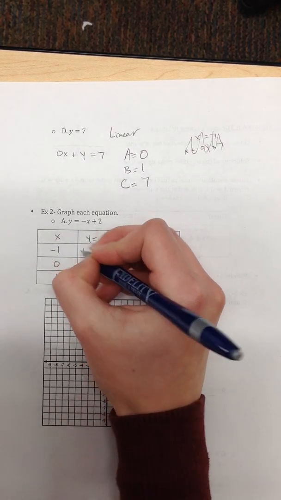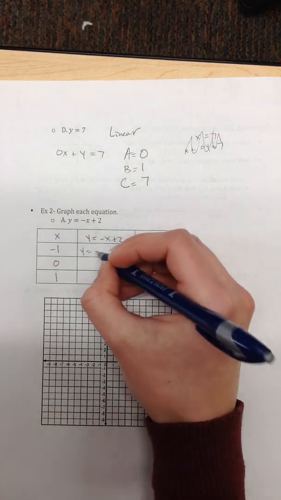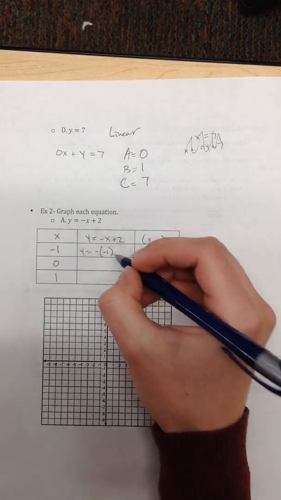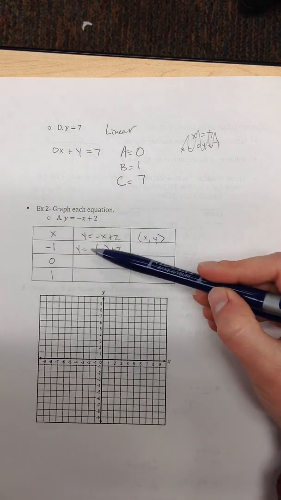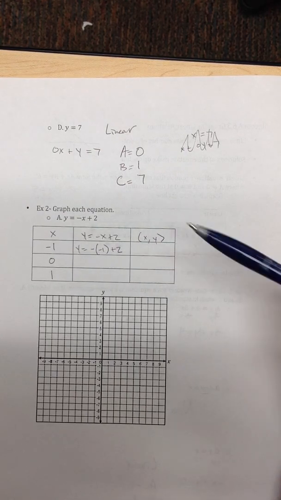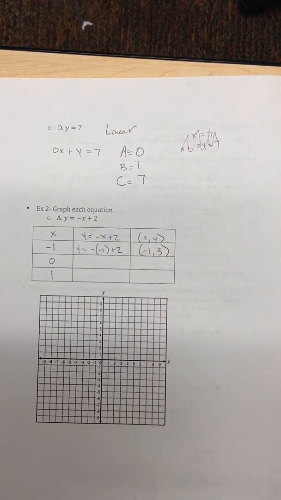So I just plug in my x values that I picked out, and really you could pick anything there. I've got my negative in front of the x, and then my x value is negative 1, plus 2. Negative times negative is a positive 1, plus 2 is 3. So negative 1, 3.